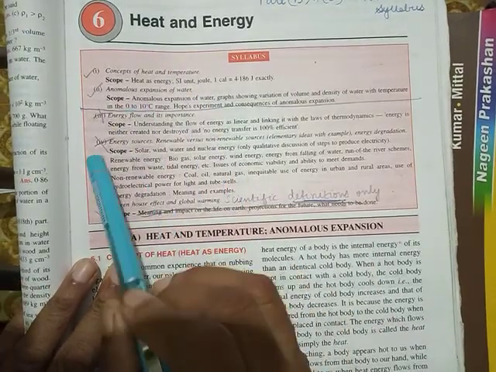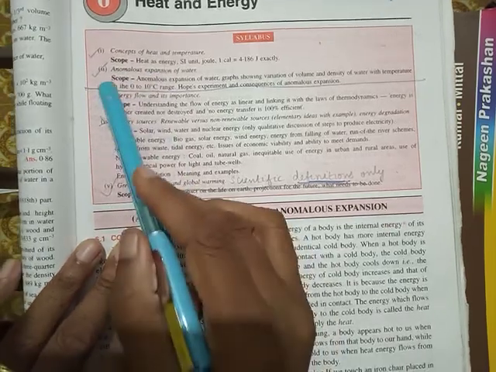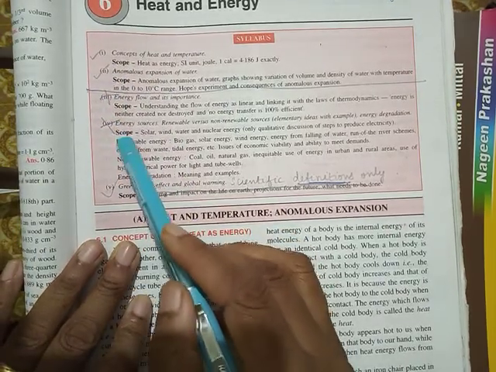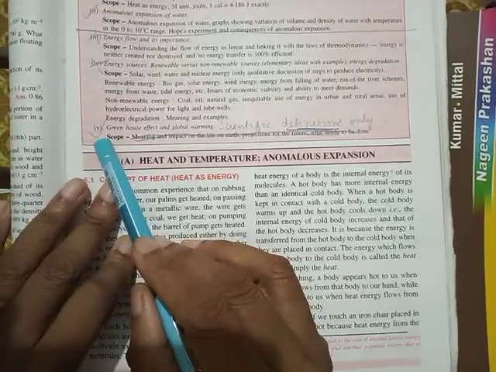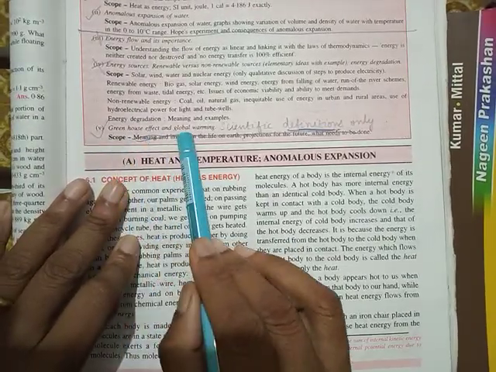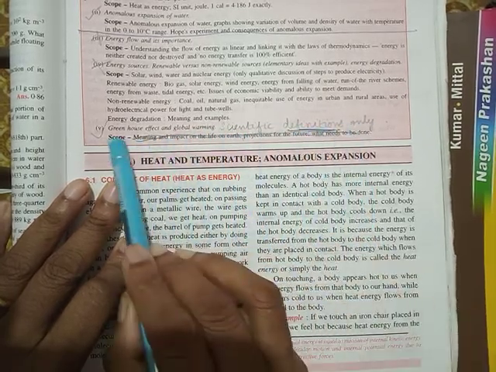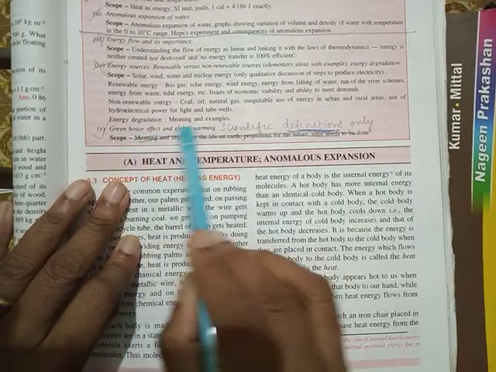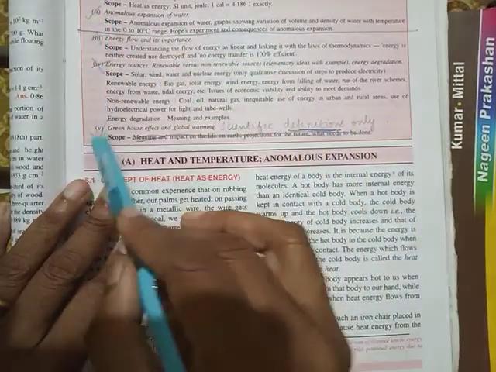First of all, you mark that. First and second parts are there. Third and fourth parts are completely cut according to the syllabus. And in fifth, it's given greenhouse effect and global warming, scientific definitions only. You can cut off the scope thing, and it's written only scientific definitions. Okay, this is according to the syllabus.